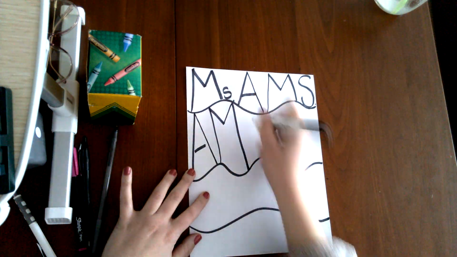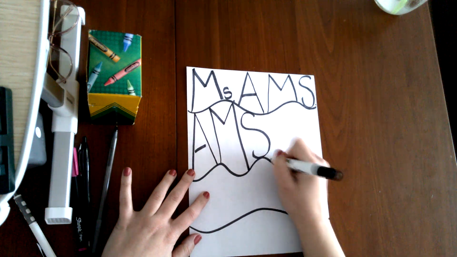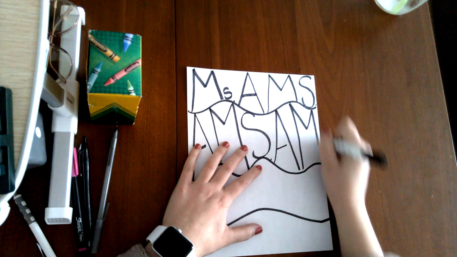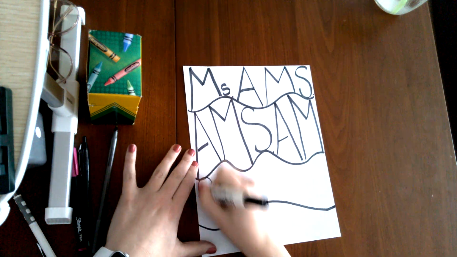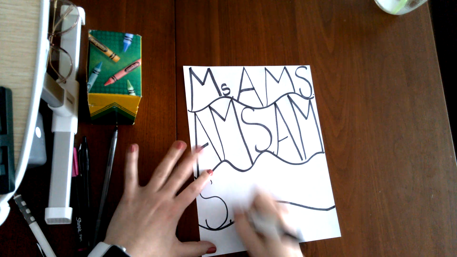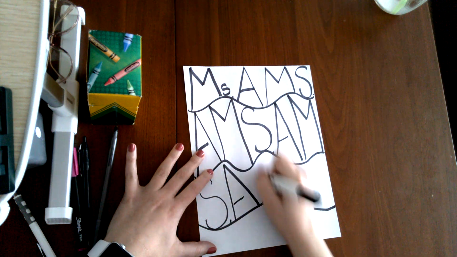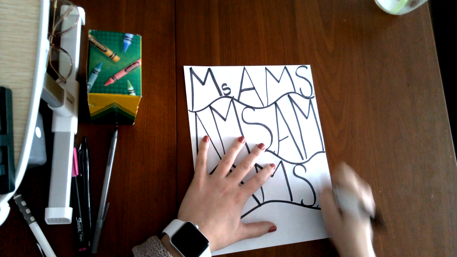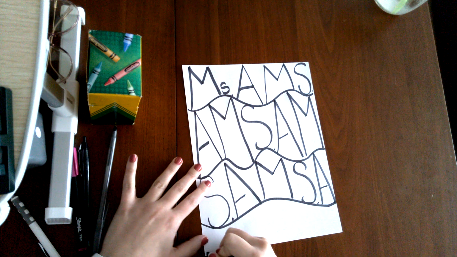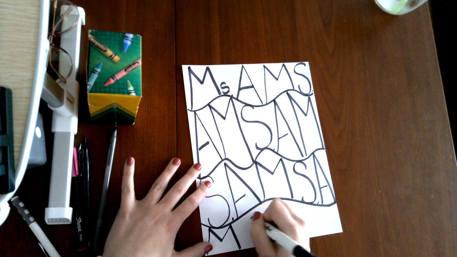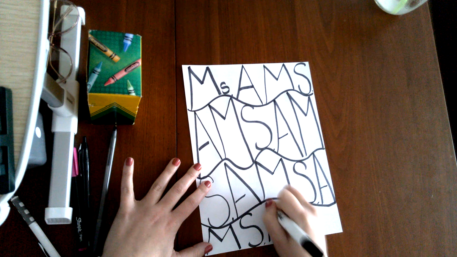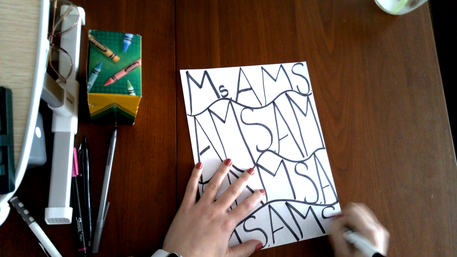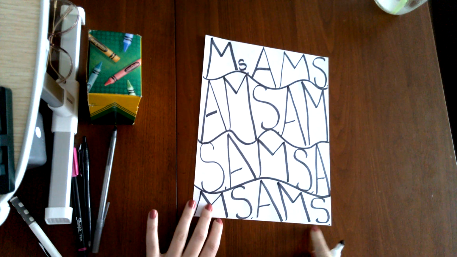Another M, another S, another A, another M. Again, I didn't get to finish, so I'm going to come down here, another S, another A, over and over. And one more section to fill. Let's see if I can fit it one more time. Oh, I couldn't finish my name. I only had room for MS.